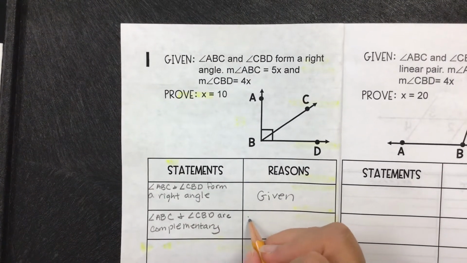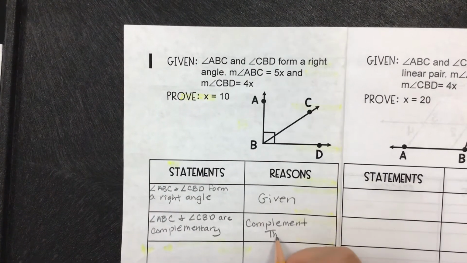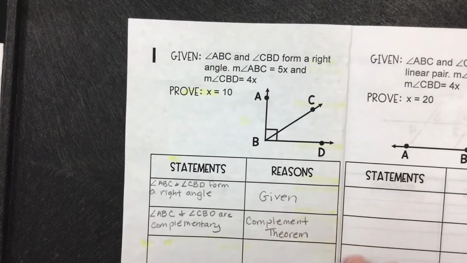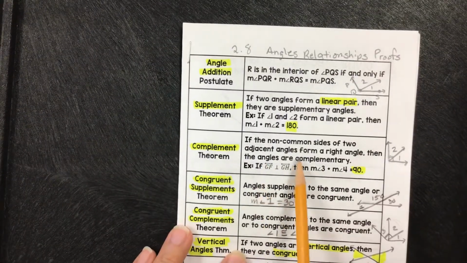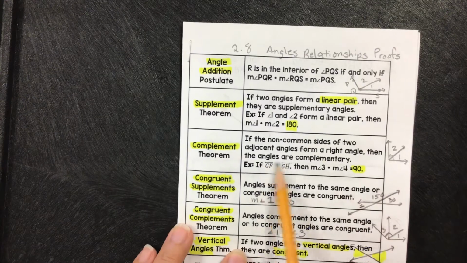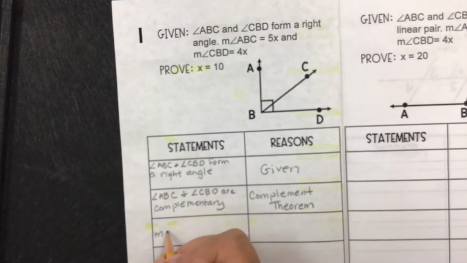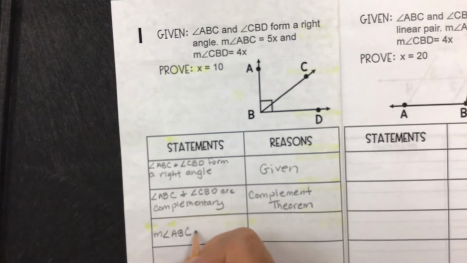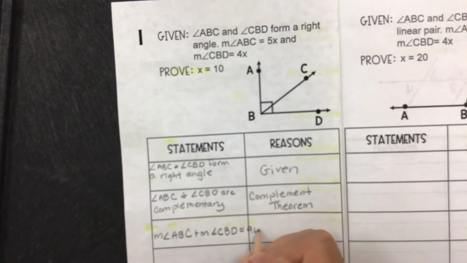And that's by the complement theorem. So I'm going to switch to the front. Go to the complement theorem. It says if there are two adjacent angles that form a right angle, then they're complementary. So that's how we know that they're complementary. Now we can write that the measurement of angle ABC plus the measurement of angle CBD is equal to 90.